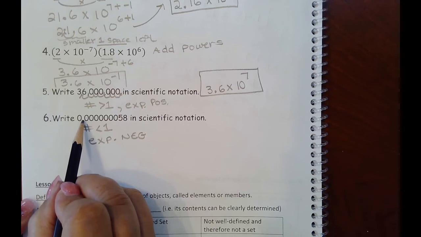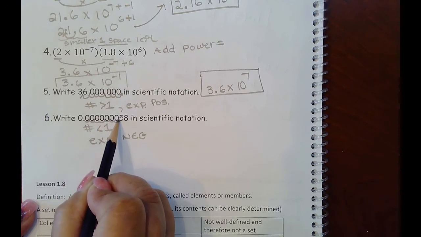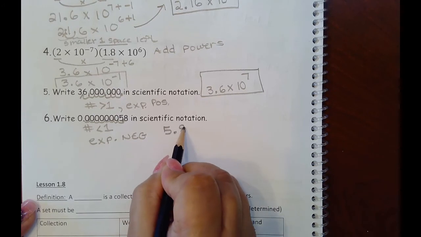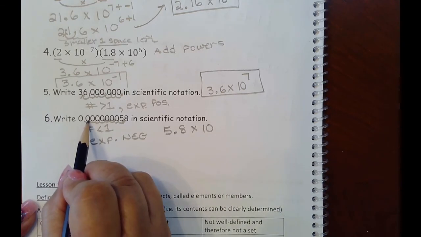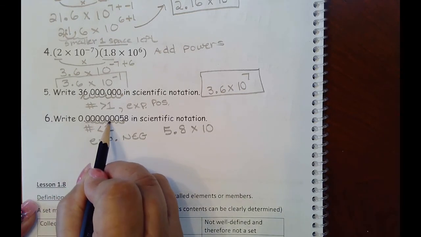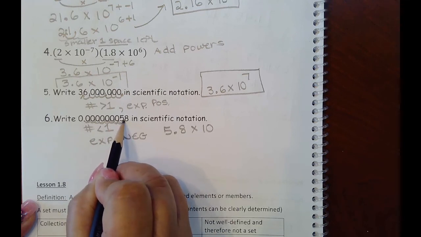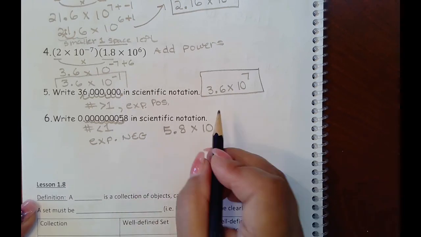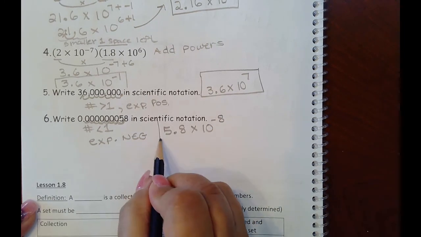Okay, so we're going to take that and move it till there's one number on the left side of the decimal. 1, 2, 3, 4, 5, 6, 7, 8. So this ends up being 5.8 times 10, and we moved again 1, 2, 3, 4, 5, 6, 7, 8 spaces to get that decimal between the 5 and the 8 so that there's only one number on the left side of the decimal. This is going to be 10 to the negative 8th, and that is your final answer there.